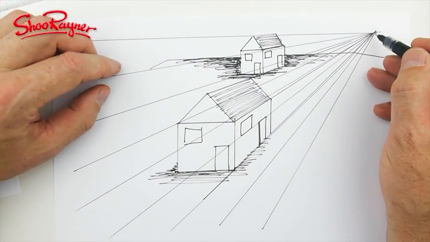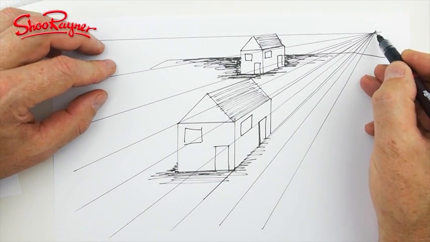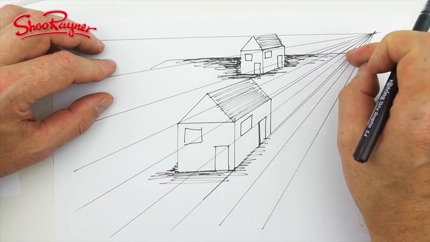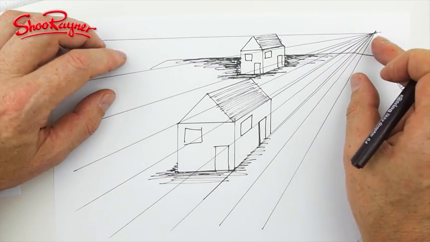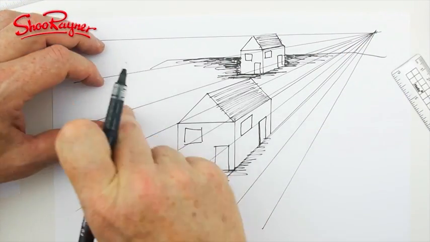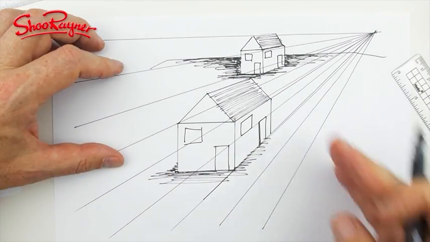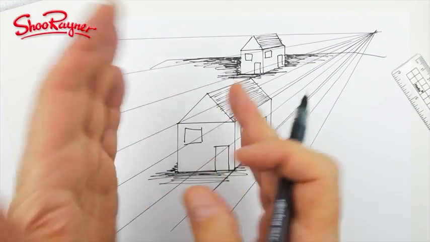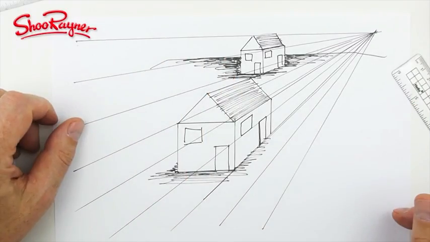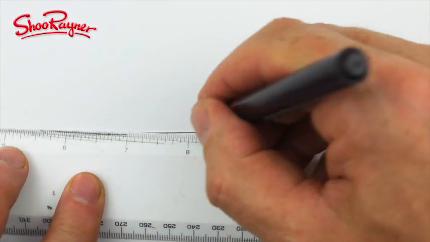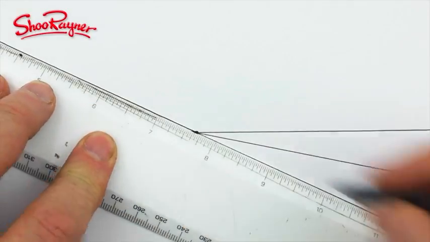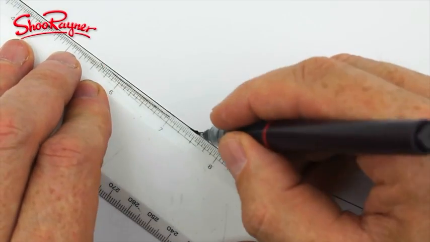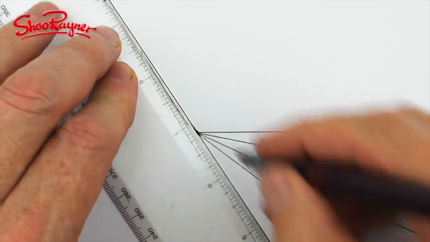Now what happened here is, look, the vanishing point is now above the horizon. The vanishing point doesn't have to be on the horizon. You can play with that anywhere you like, and you can put the vanishing point anywhere you like, draw the radiating lines out, and use them to build up the drawing. You can do an awful lot playing with perspective, and this is still one-point perspective. It's very, very simple.